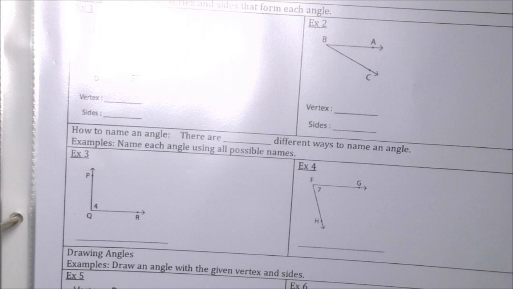Okay? Angle is the space created between two rays sharing a common endpoint. A vertex is the common endpoint where the two rays meet. Okay? So if you come up to me and say, I don't know what a vertex is, I don't know what vertical angles are, I don't know what supplementary angles are, that is entirely on you because it's in your notes. You just have to open it and learn it. Okay? There's nothing I can do for you there. All right, what have we got next?